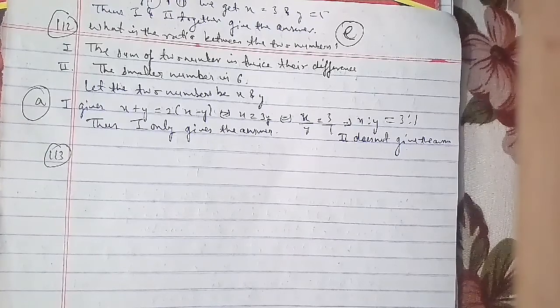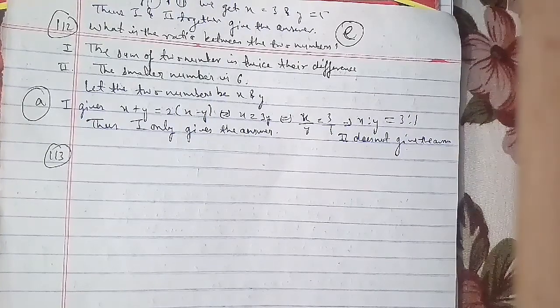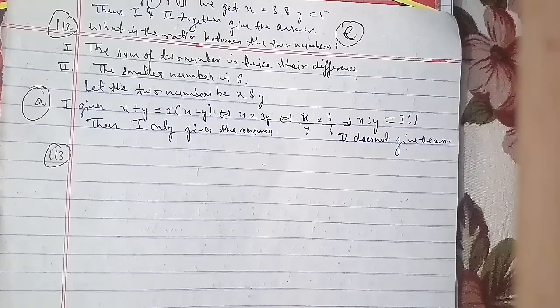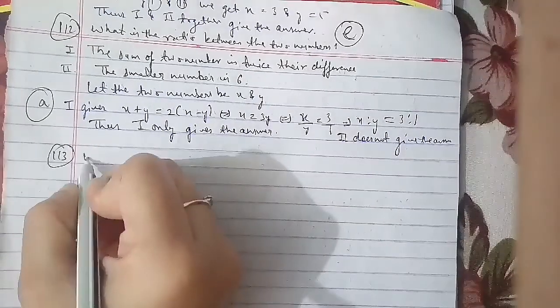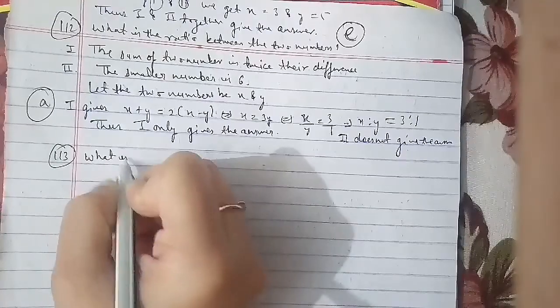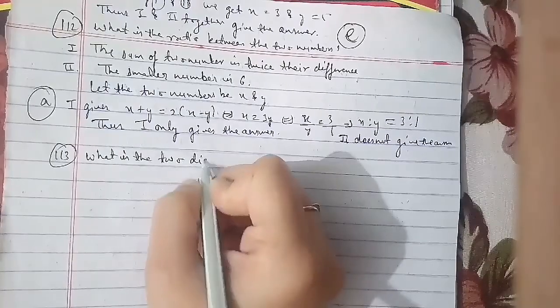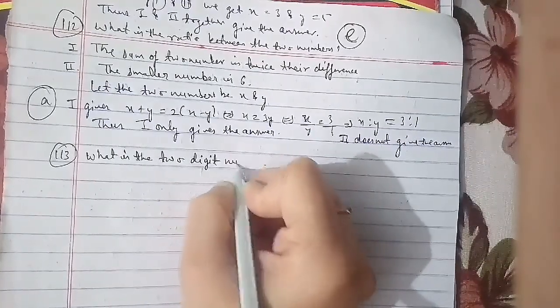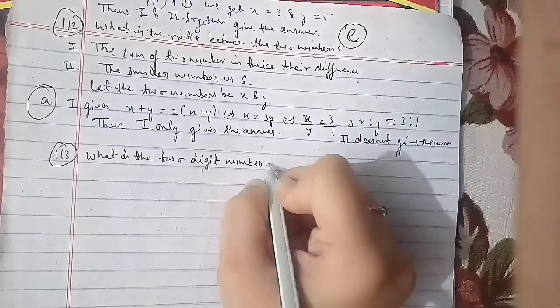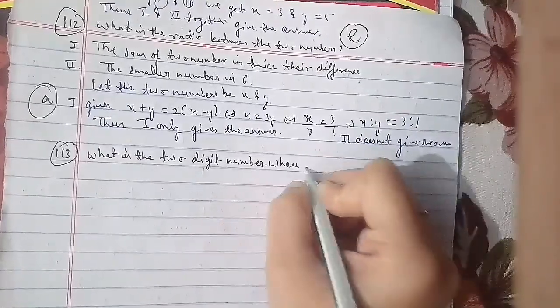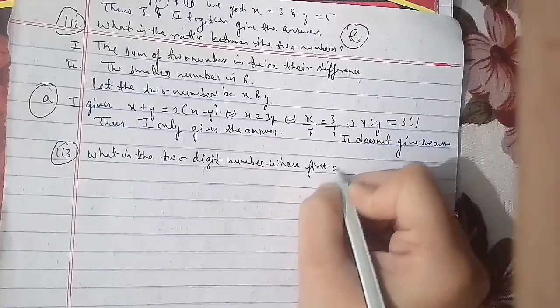So we'll go ahead with the same. What is the two-digit number whose first digit is A and the second digit is B?